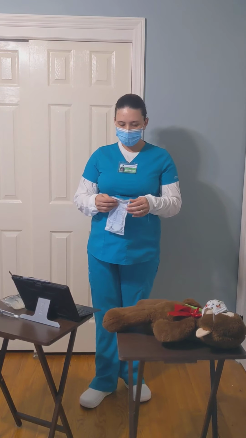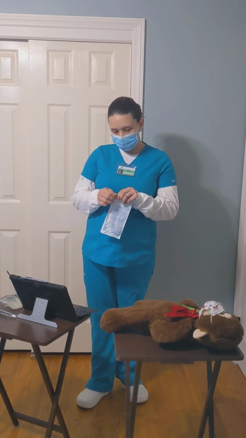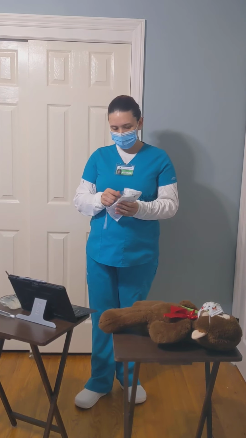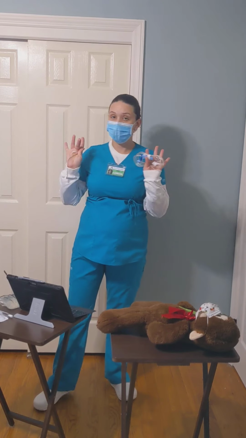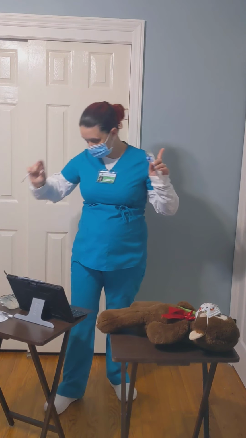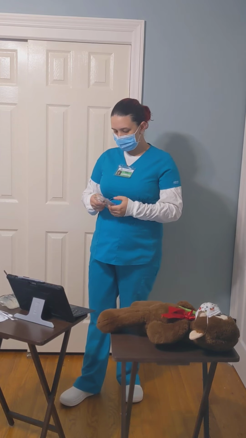So we're going to set up our medication on the pump. Oh, I put gloves on after I washed my hands, by the way. So I'm doing this with clean gloves.